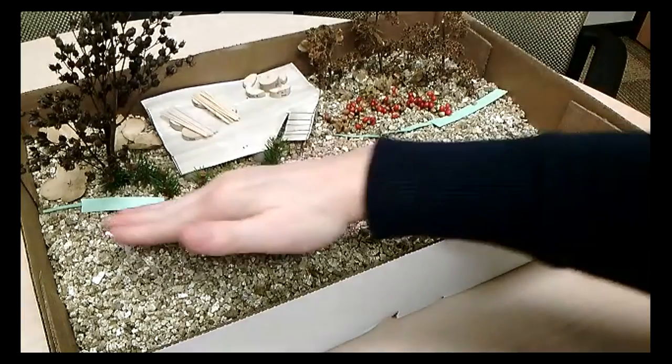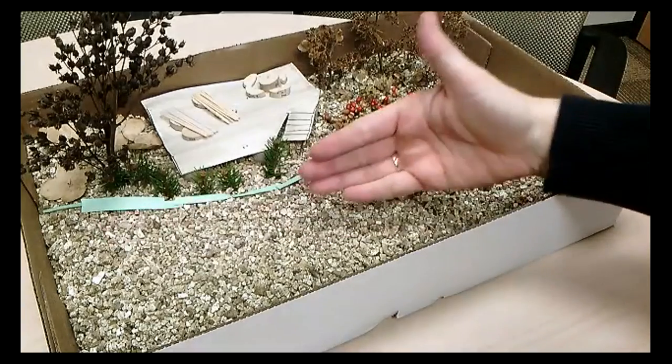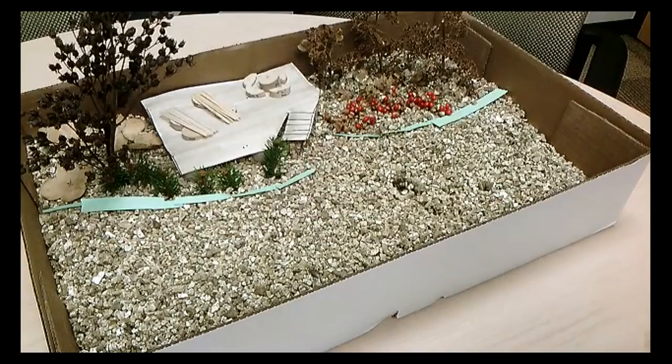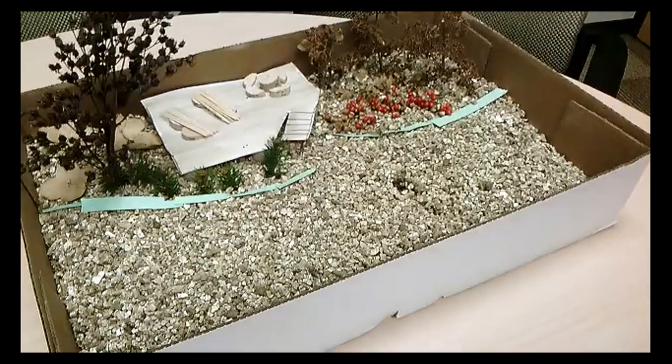So, and obviously I would put some green grass down here. I don't want to keep this brown. This grass is not brown. Could be winter. But if they told me a winter setting, that would be fine.